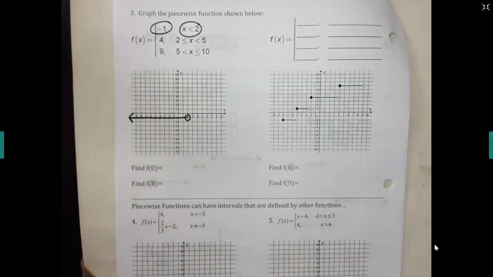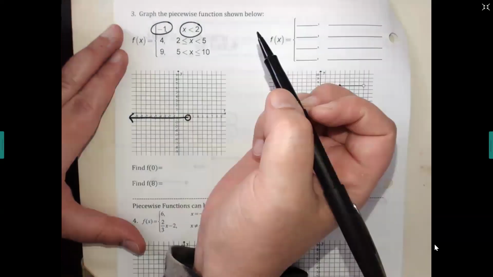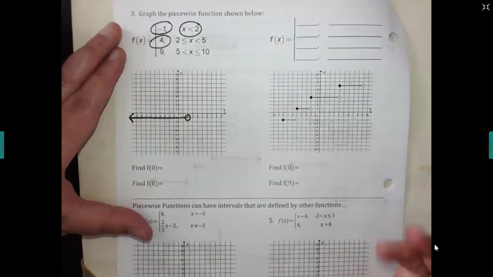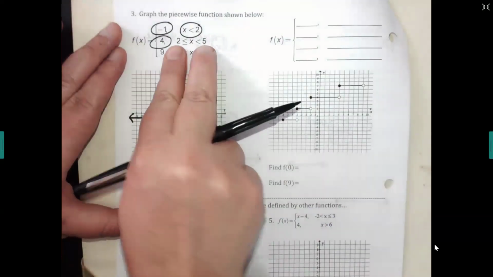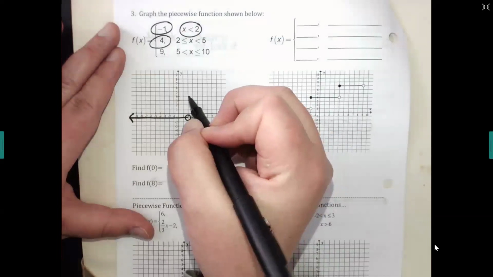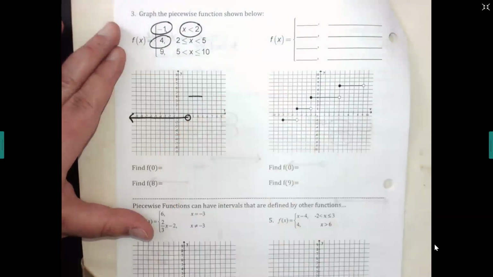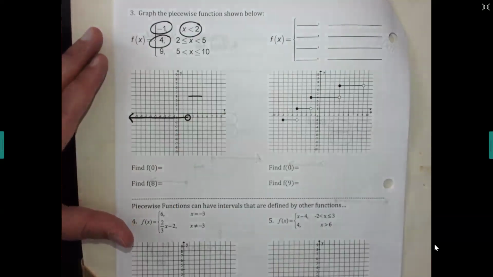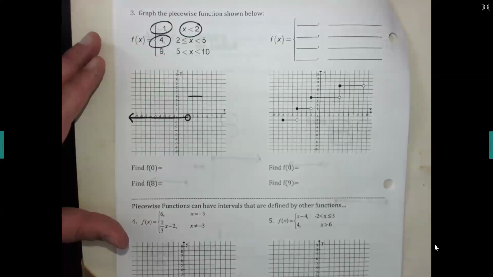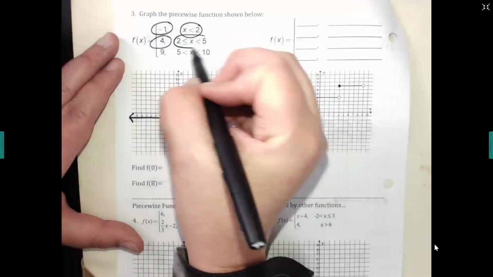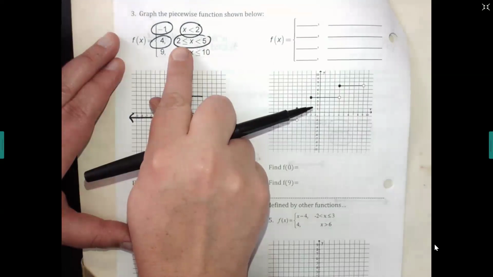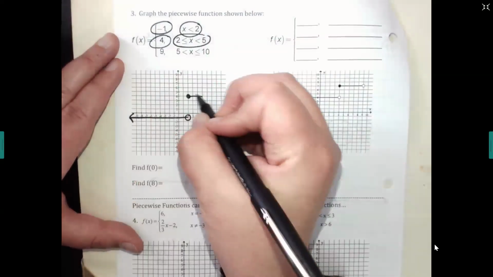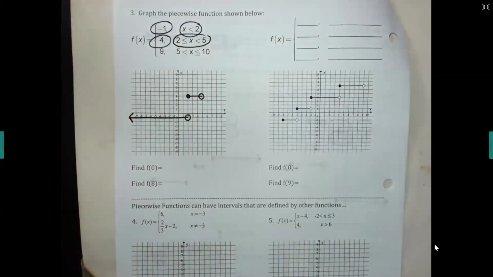Second step, what's my height? 4. What's my active zone? X between what 2 numbers? 2 and 5, very good. So go to a height of 4, and you're only going to connect the dots from 2 to 5. Now remember, the circles don't have to be the same on both sides. In this case, my 2 circle will be what type? Closed, but my 5 circle will be open. Good. So closed, open.